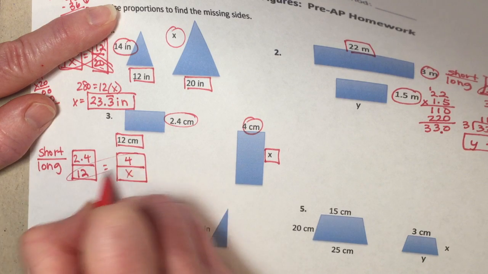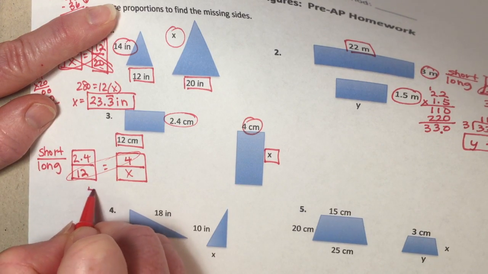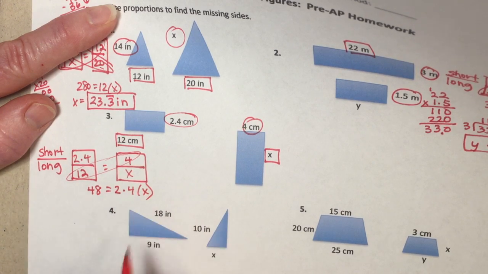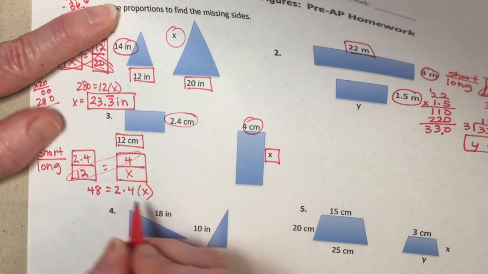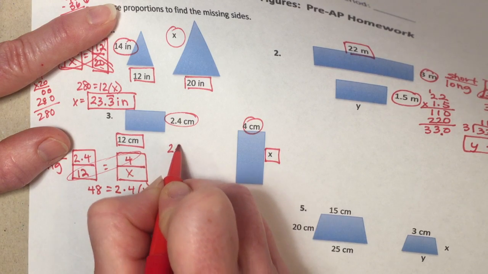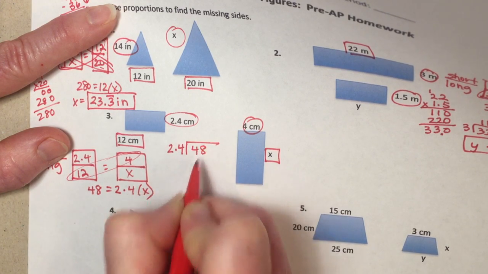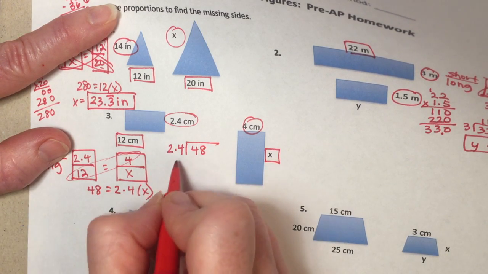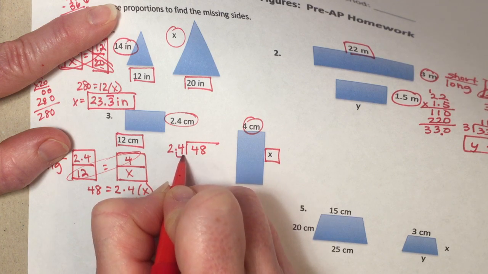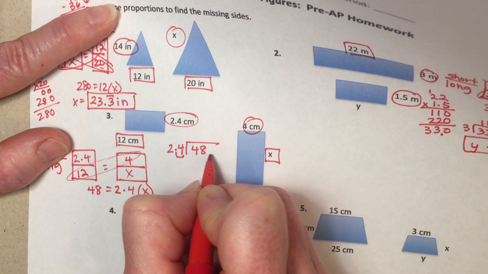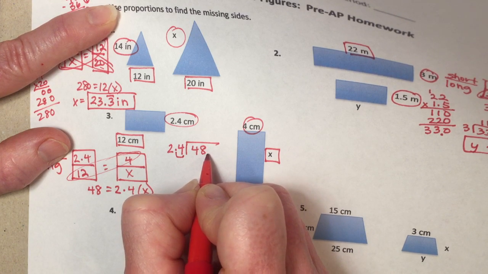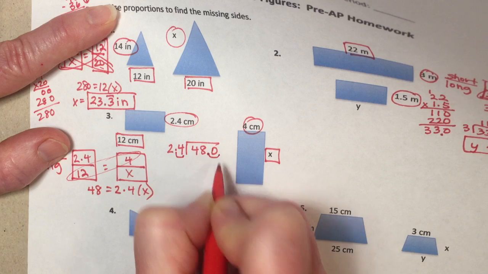To solve this, I'm going to multiply 12 times 4. I know that that is 48, and that's equal to 2.4 times x. I don't know what that is, so I'm going to have to divide by 2.4. When I divide 2.4 into 48, I can see there's a decimal in my divisor, and so I need to make that into a whole number. So remember fox and rabbit, I'm just going to move it over once till it hits that wall. Here I need to move the decimal also. The rabbit's running away from the fox. But there isn't a decimal, so I add a decimal on the 0 and move it over one place.